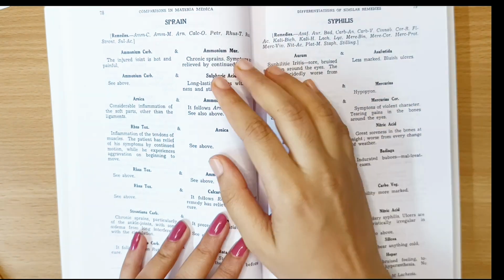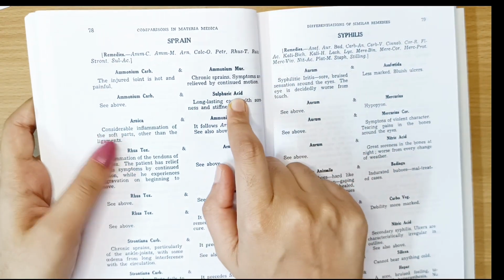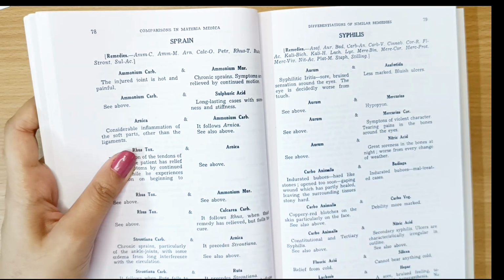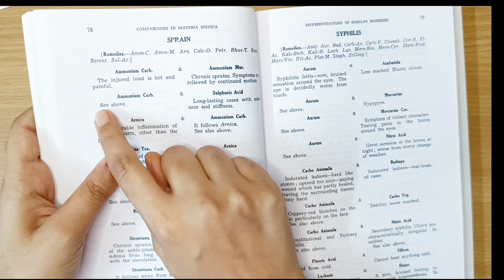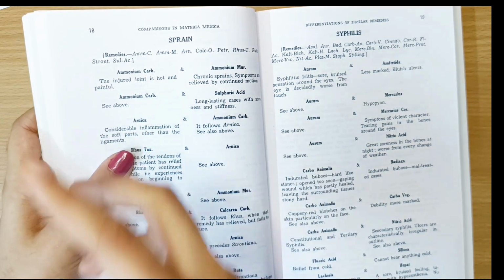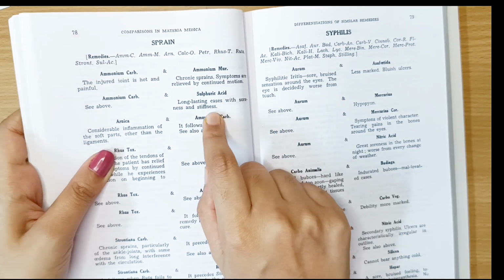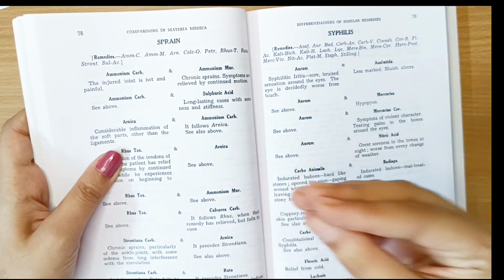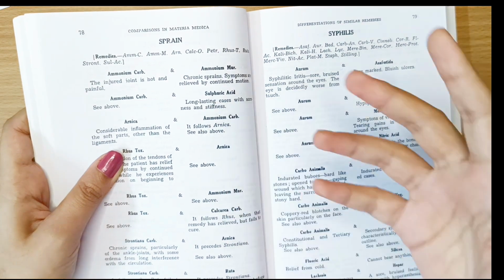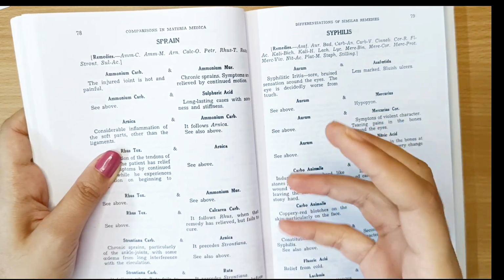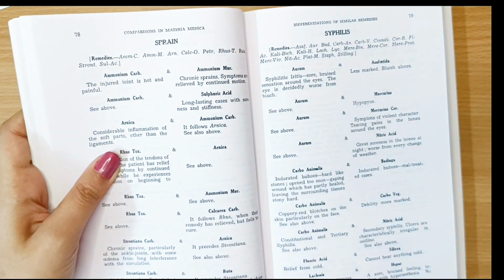From now. And next we see that he compares ammonium mur with sulfuric acid, another injury remedy which is not very commonly known for college students. He says, see above. The injured joint is hot and painful, and sulfuric acid has long lasting cases with soreness and stiffness. Again, a patient who has had a sprain for a long time, like chronic sprains like ammonium mur, with soreness and stiffness. So there is stiffness, so movement is restricted in sulfuric acid.